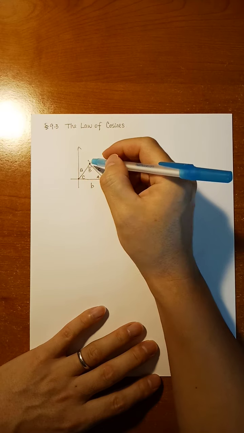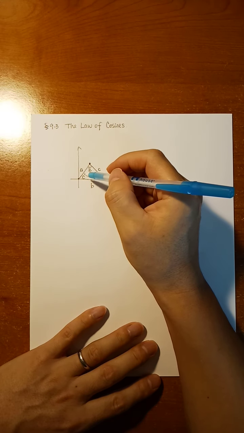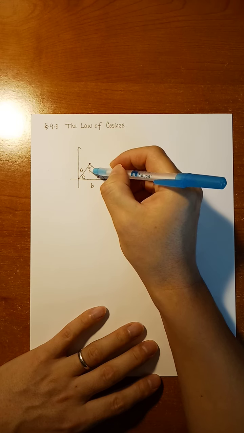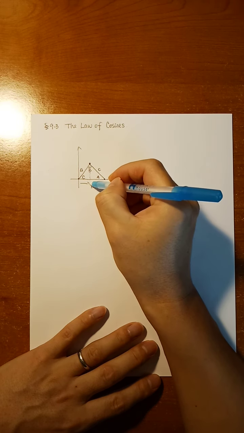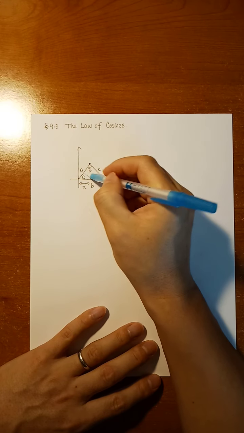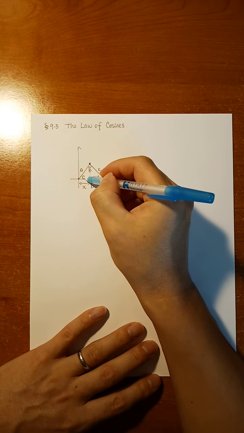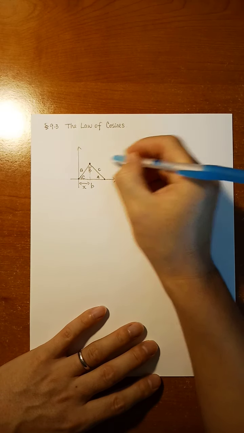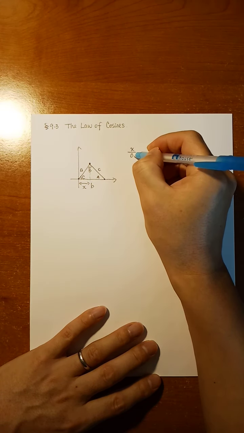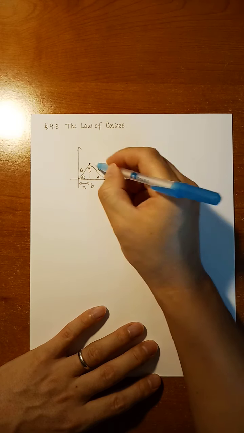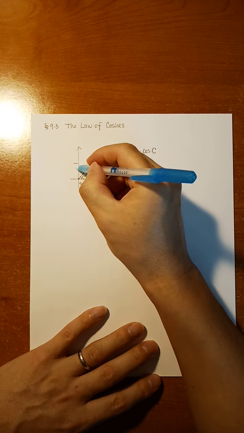What is the coordinate? The coordinate is x and y. So x, what's x? This is x, the x coordinate, the horizontal direction. So x is the adjacent side of angle C. So x over the hypotenuse, this time A is the hypotenuse, x over hypotenuse is cosine C. Y, what is y? This is y.